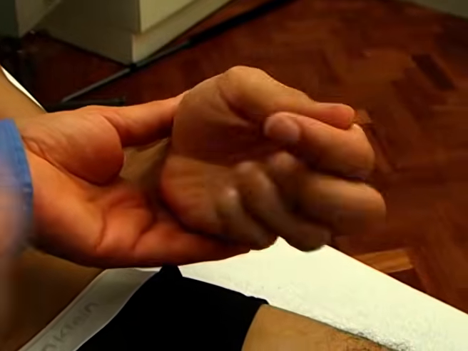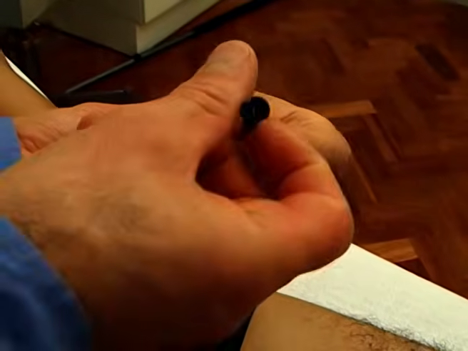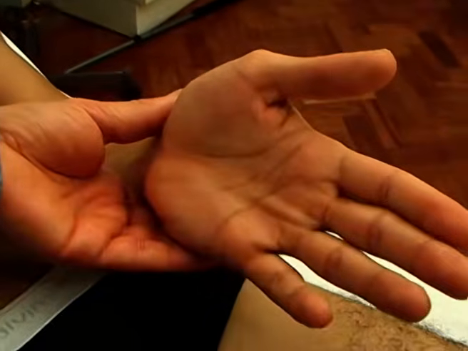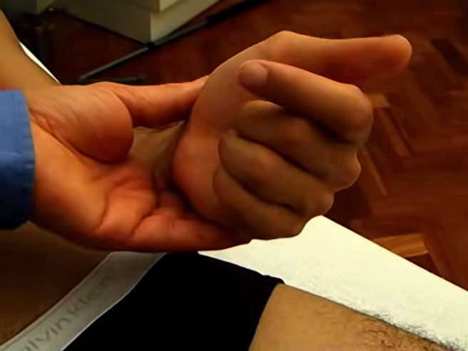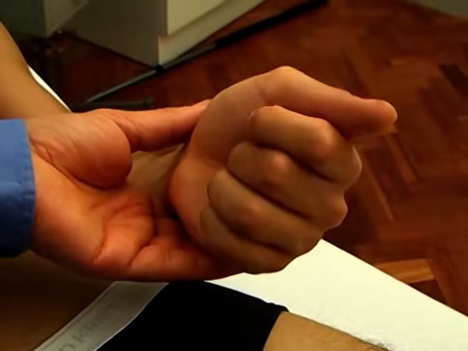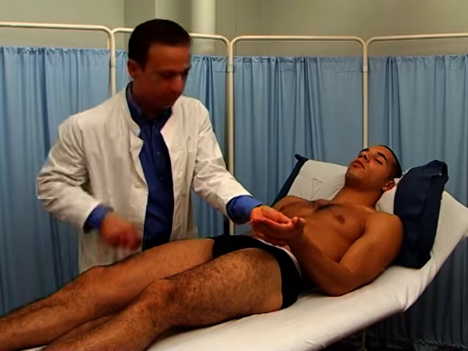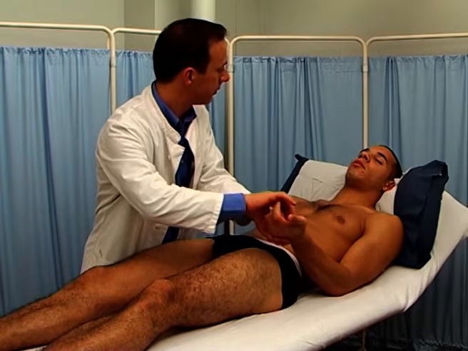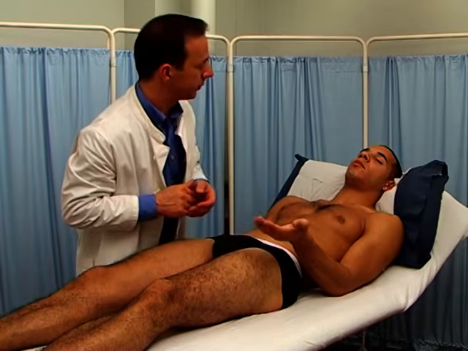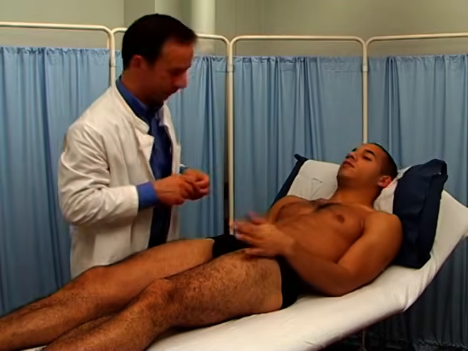Pen top. 50p piece. Good. Paperclip. Fine, you can open your eyes now.